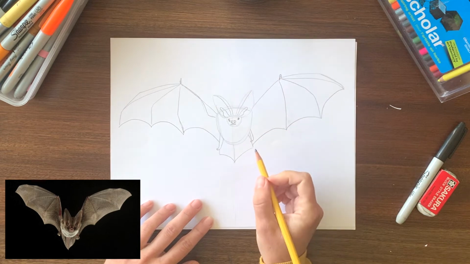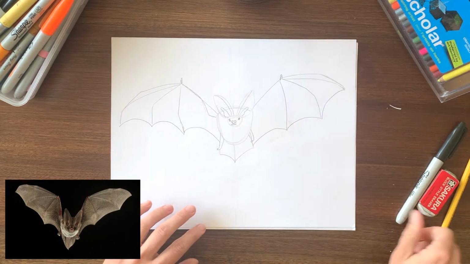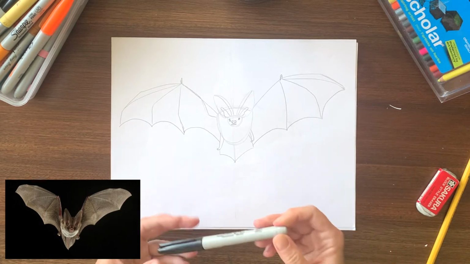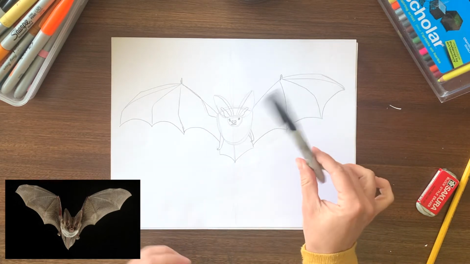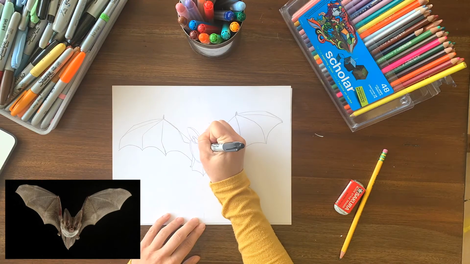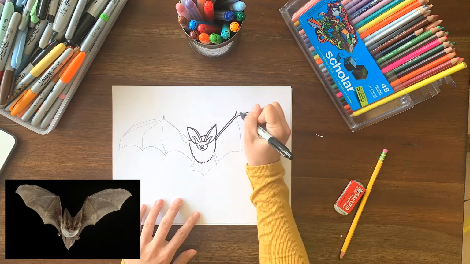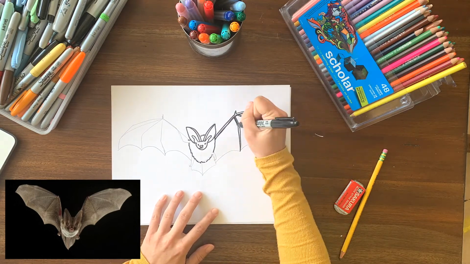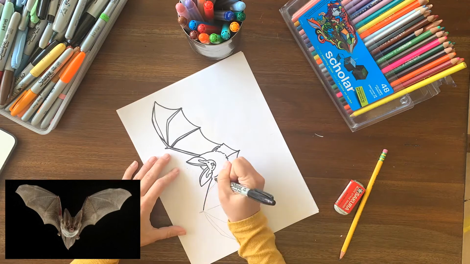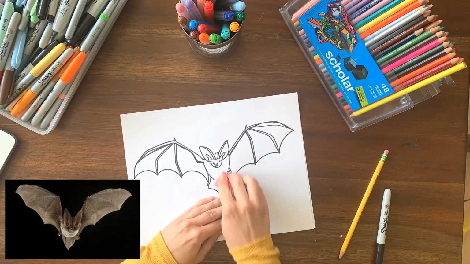I'm going to double up these lines, the skeleton lines, when I use my marker. So let's get started. I'm going to outline with my marker. So this step is optional if you don't have a Sharpie marker, or you just want to get into coloring it without having an outline. You don't need to do that.